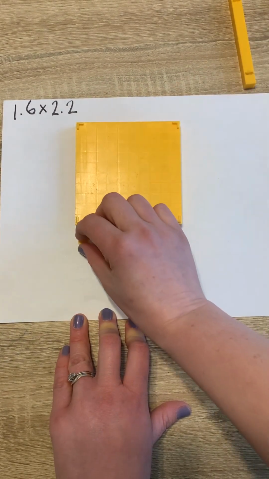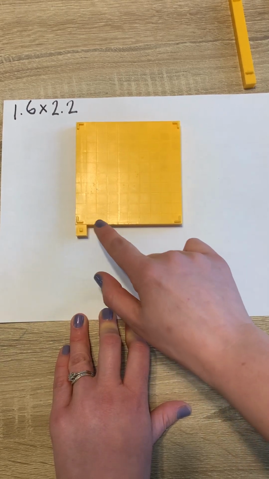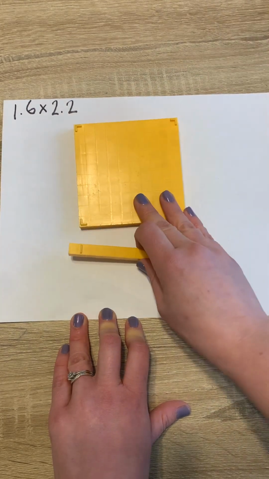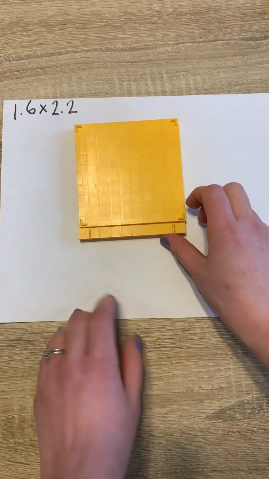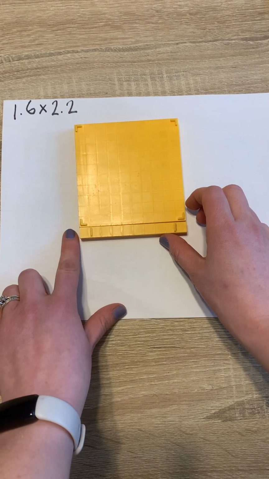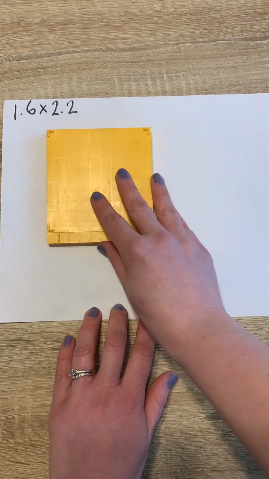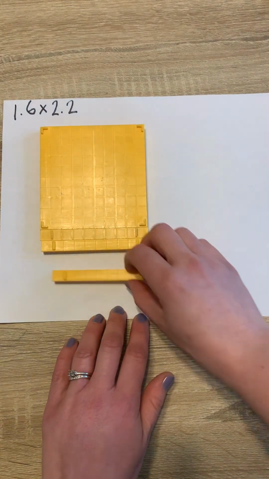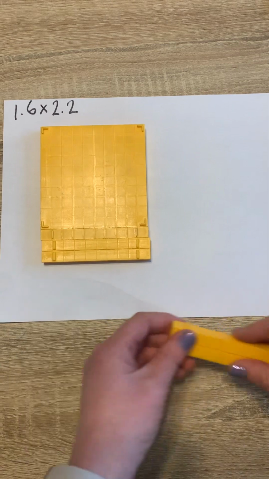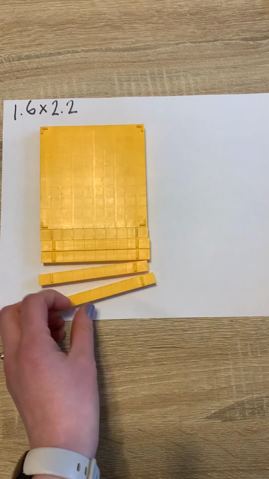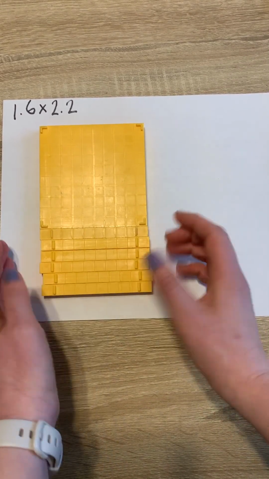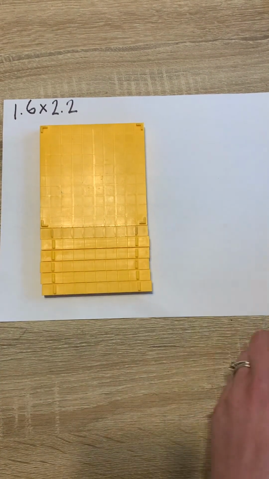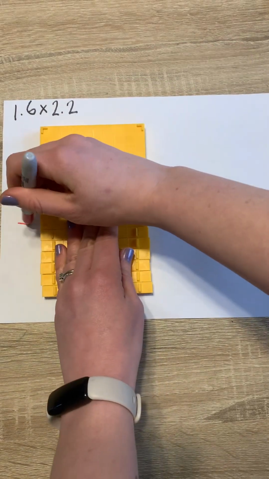I'm not going to use the small cubes because that doesn't really make sense. I'll need a lot of them. I'll need 10 of them, in fact, to fill up this length. So I'm just going to use my 10th rods because one side here is worth 0.1 or 1/10. So I need 6 of them. 1, 2, 3, 4, 5, 6. So there's 1.6 along this side.